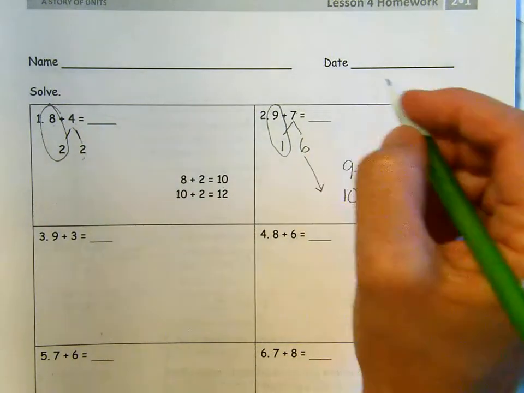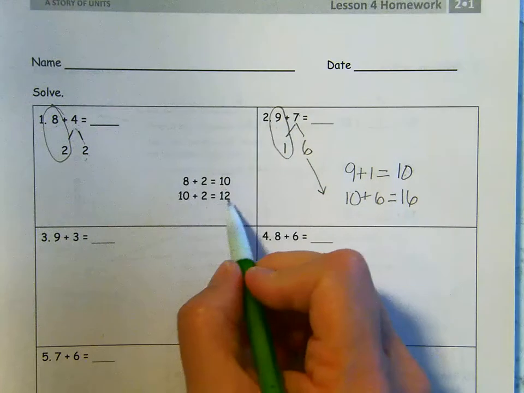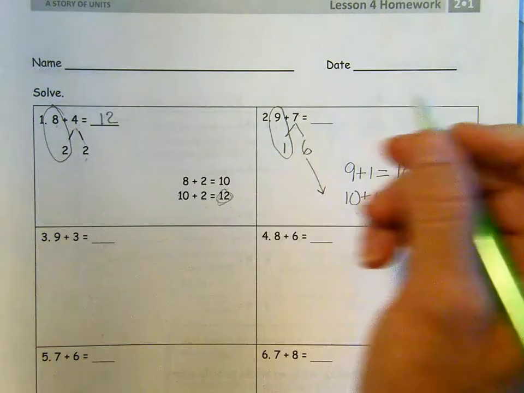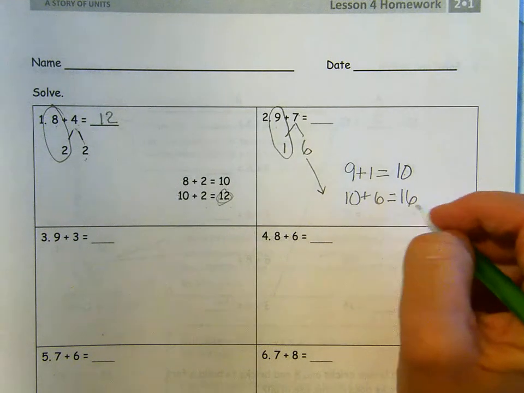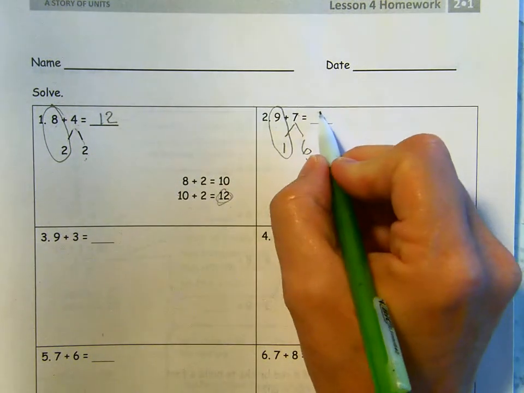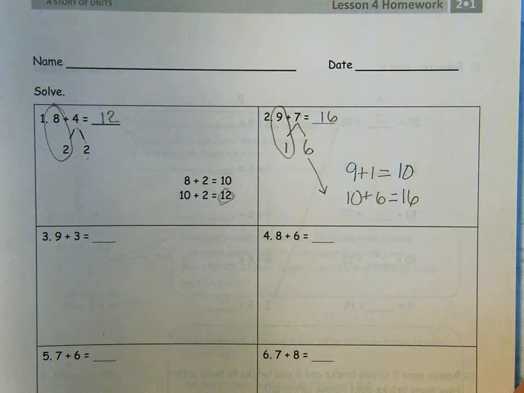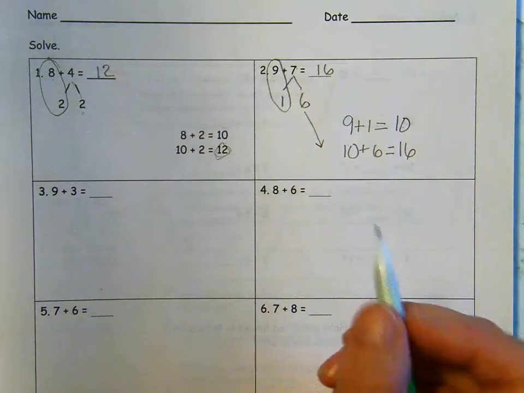So now I'm going to go ahead, we should have done that here too. I'm going to take that final sum and put it up here to complete my equation. So same thing here, I'm going to take that 16 and write it in to complete the equation. All right, we're going to keep going just like that.